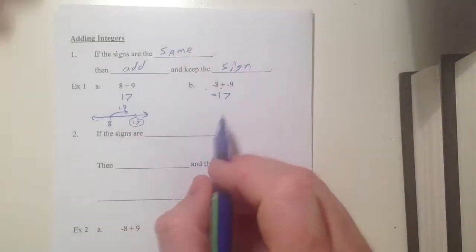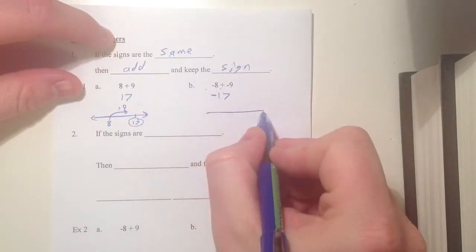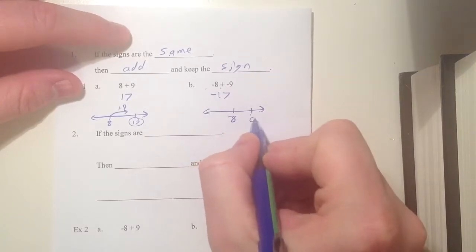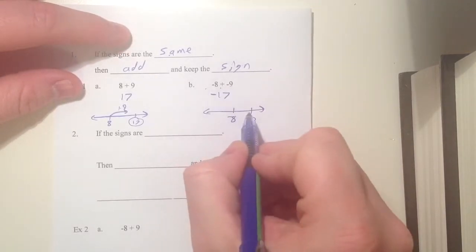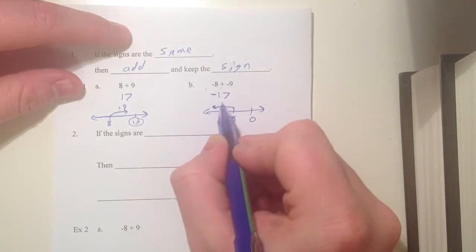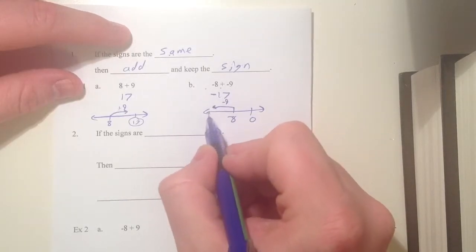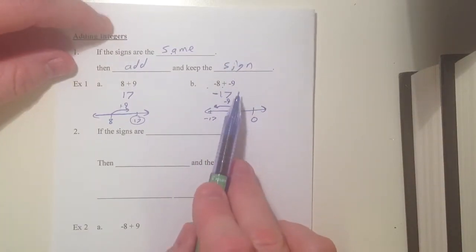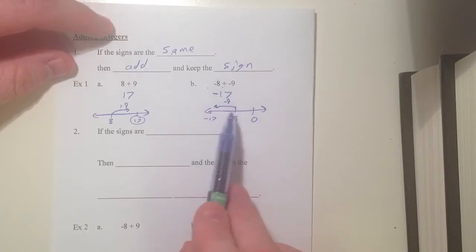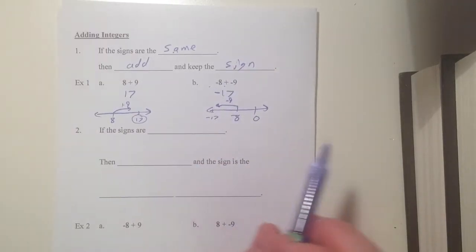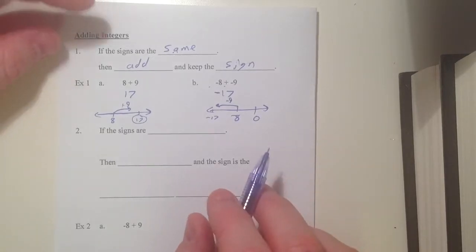Even on a number line, if I'm at -8, and here's 0, -9 means I'm going away from 0. So I'm going to go more negative. I'm going to go back 9, and I'll end up at -17. So you'll see me say it a couple of different ways. We're going to have this idea of number lines, think of money, go with the rules. And I have one more strategy I may show you later on.